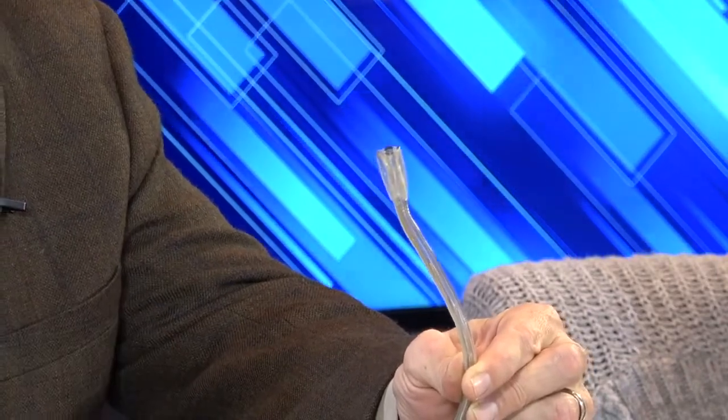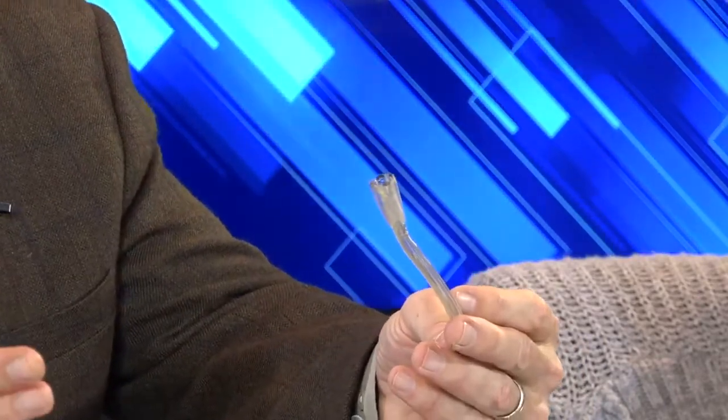No, that's great. So this is actually, oh, I don't have my glasses on. This is representative of actually the fourth generation of the cannula.